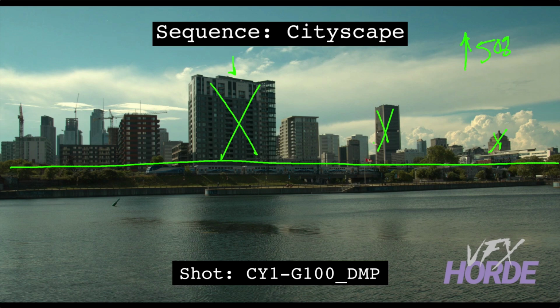The other shots that you're going to want to consider with this shot are G101 and G102. They're similar in the direction that we're looking, but it's not exactly in the same spot. So the perspective is going to slightly change between shots. When you put your building in there, it's not just a drag and drop, because the perspective will be wrong. You will need to go back through and realign your building with the correct perspective.